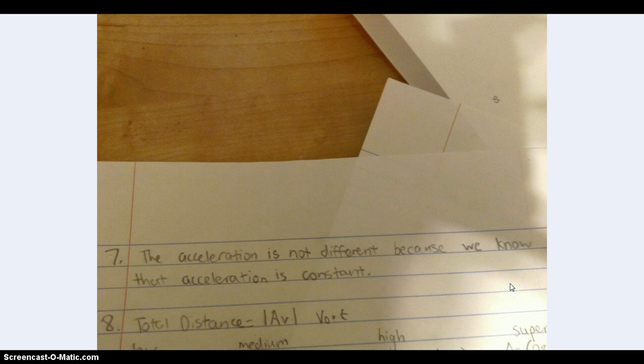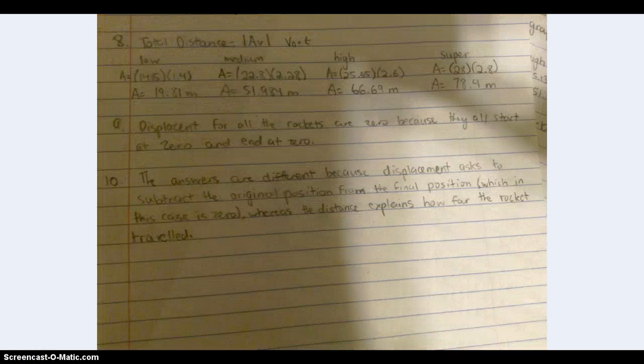Okay, for number 7, the problem asks, was the acceleration different when the rocket reached maximum height? It actually was not different because we know that the acceleration is constant, since for all the velocity versus time graphs, we know that they all had negative slopes. The acceleration must have been constant, so it wouldn't have been different at all. And that's number 7.